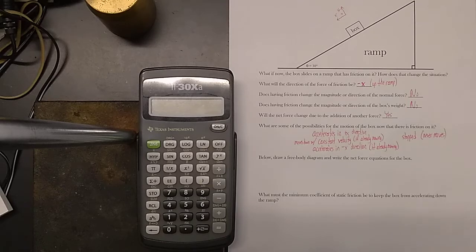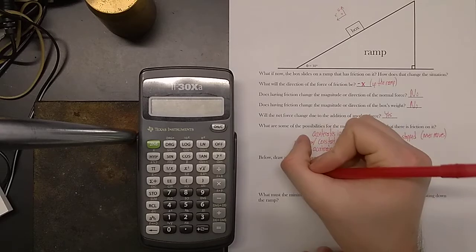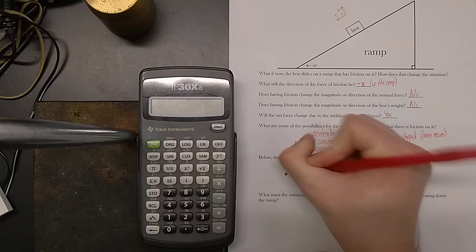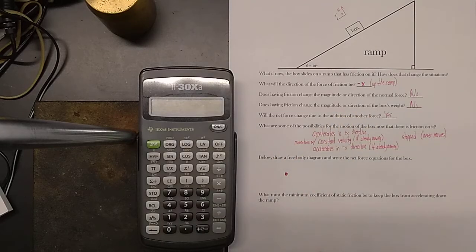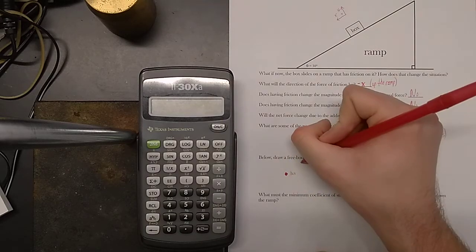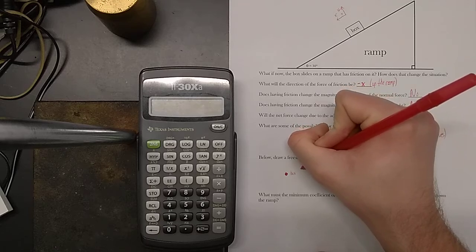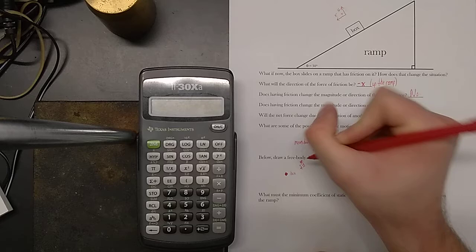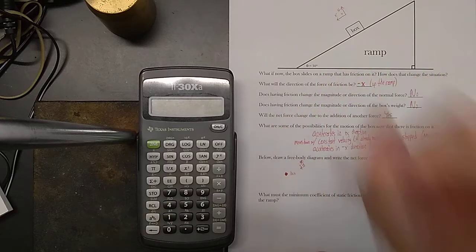Let's draw a free body diagram and write out our net force equations for this situation. Now, I'll try and draw this big so you can see it, and I'm going to go over the logic of everything again. So here's our dot. We're going to label it box. We need an axis. So here's our axis, just like before, just like up there. X, Y, plus, minus.